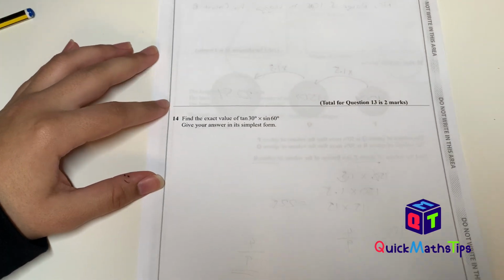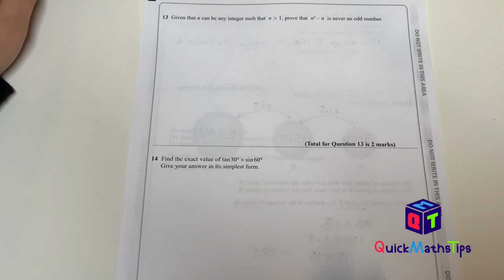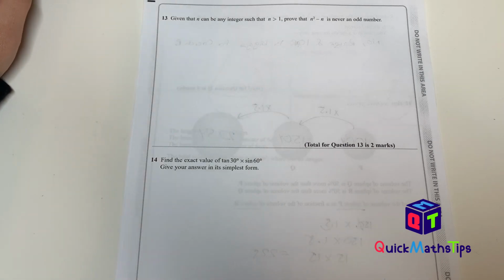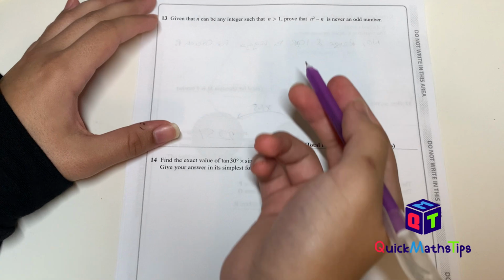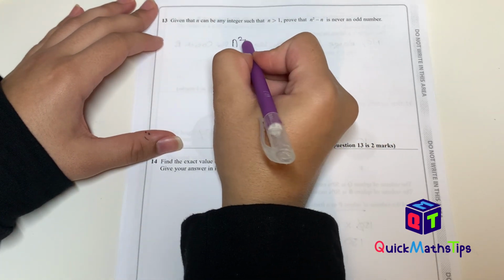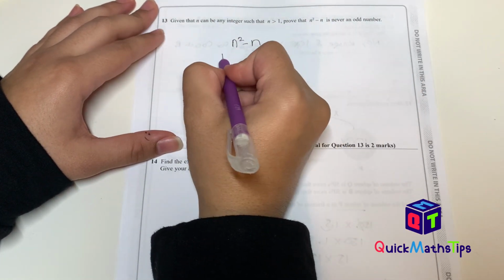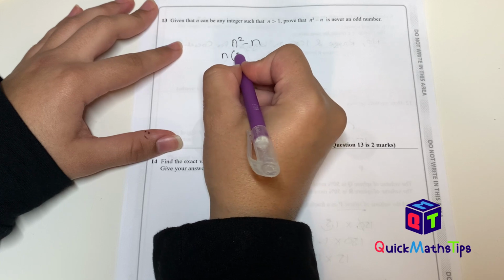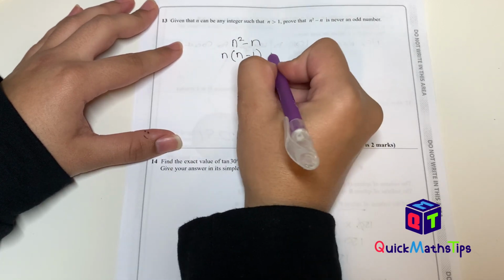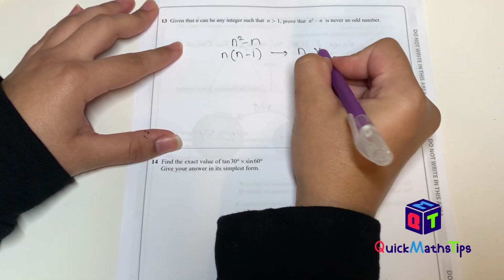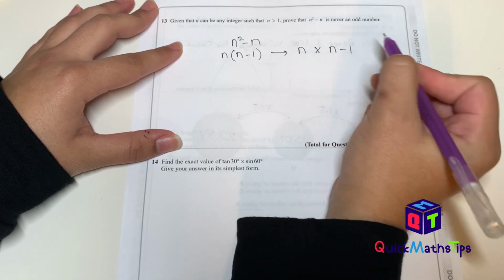Okay, given that n can be any integer that is bigger than 1, prove that n squared minus n is never an odd number. Okay. So, n squared minus n. I'm going to factorize it and pull out n. So, inside my brackets, I'm going to have n minus 1. So, therefore, what does this mean? That n is multiplied by n minus 1.